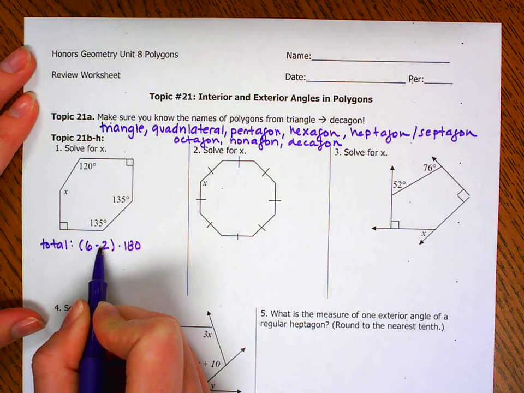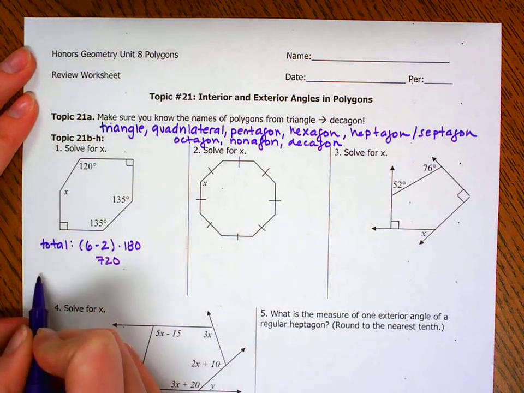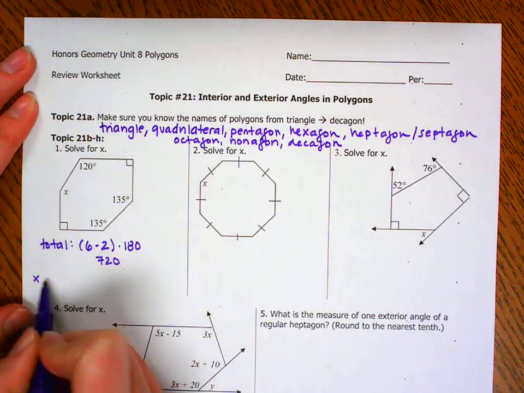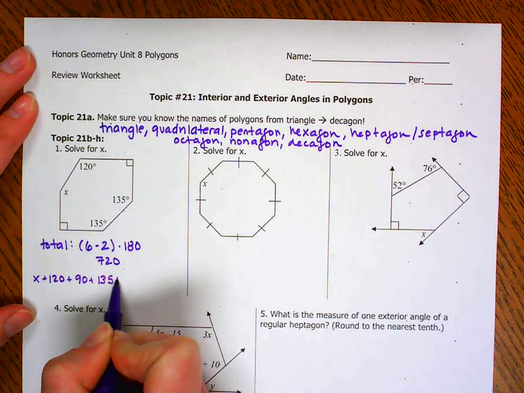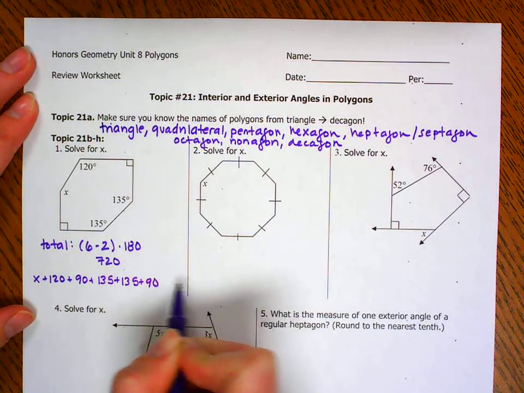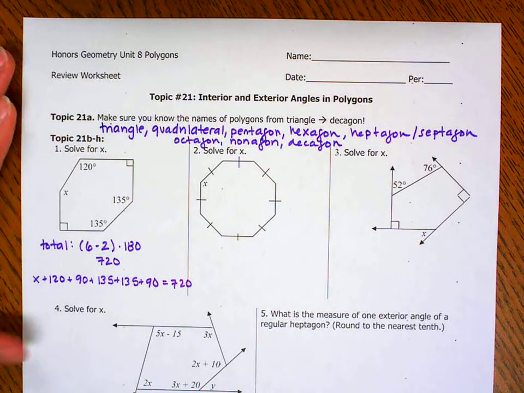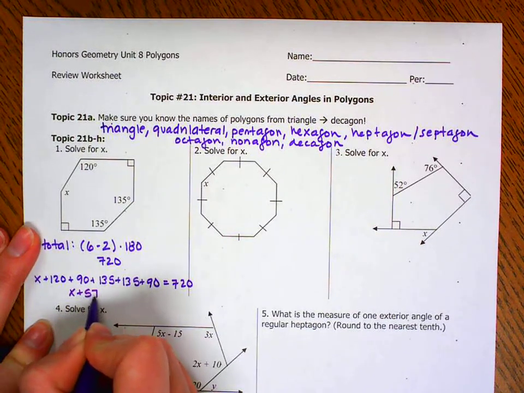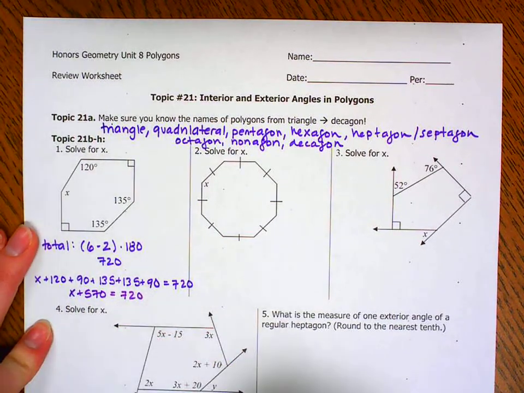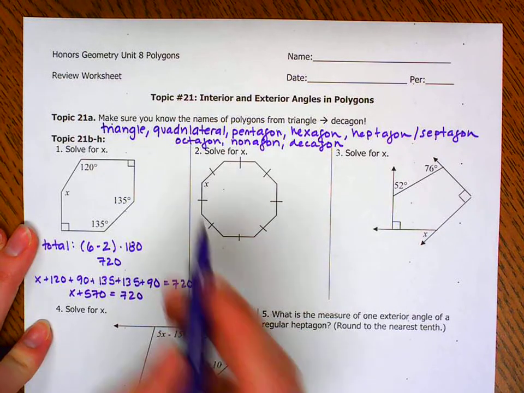Well, 6 minus 2 is 4. 4 times 180 is 720. That means x plus 120 plus 90 plus 135 plus 135 plus 90 all adds up to 720. Okay, so if I add all things together, I have 120 plus 90 plus 135 plus 135 plus 90, I get a grand total of 570. And then if I subtract 570 on both sides, I end up with x equals 150.